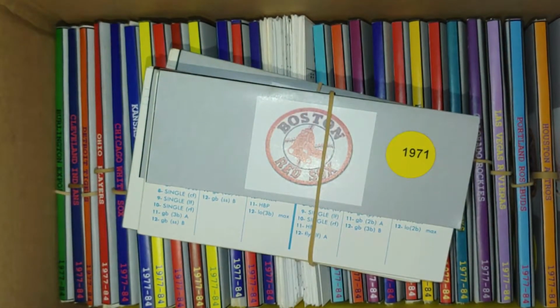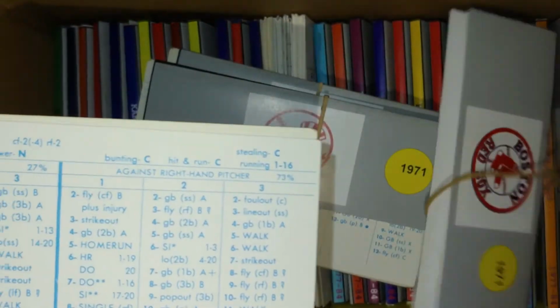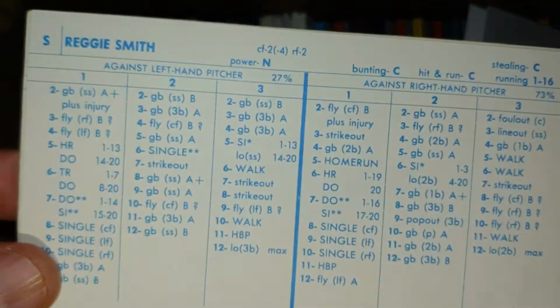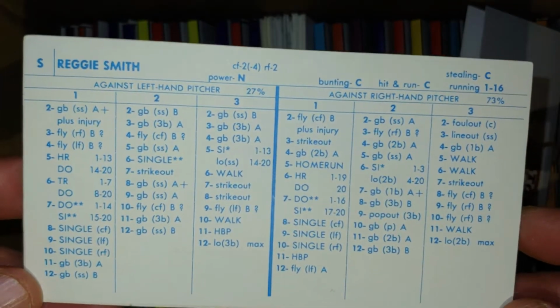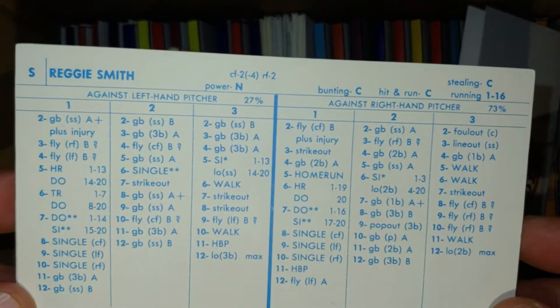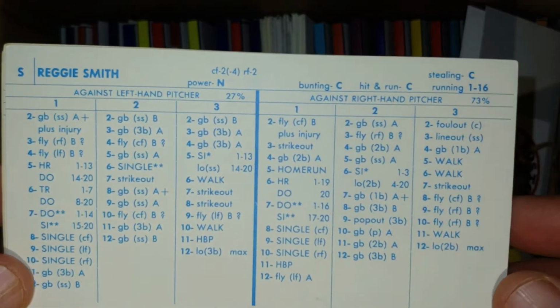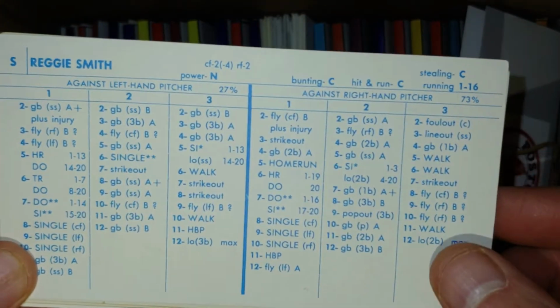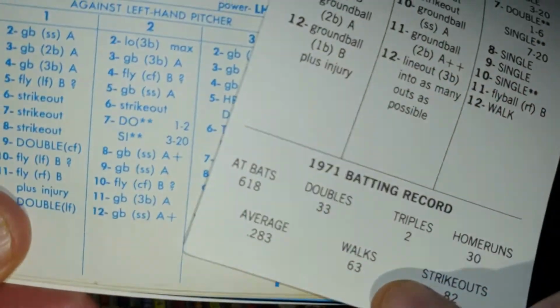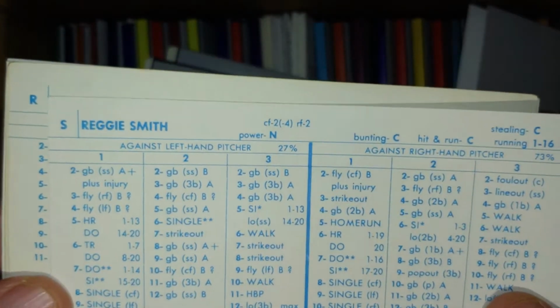Next up, it'll be Boston. Boston had a fantastic year, of course, losing in the ALCS to the Tigers. And Reggie Smith, pretty consistent player through this era from 69 to 71. Nice range and arm in center field. Made a lot of errors. Great batting average. Still 283. Look at that, 30 home runs in Fenway. Don't know how you would get rid of this guy.